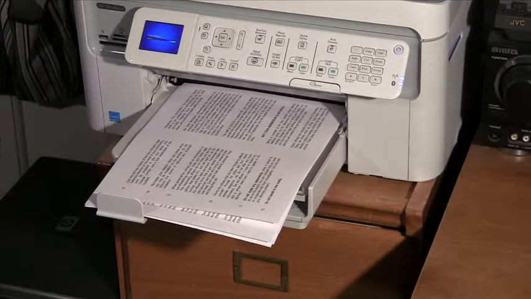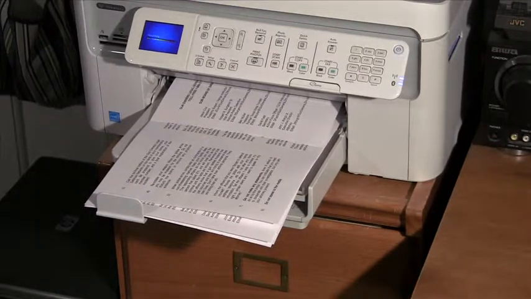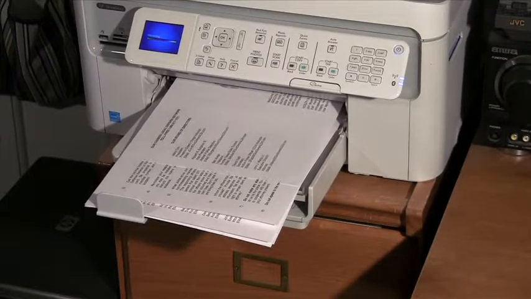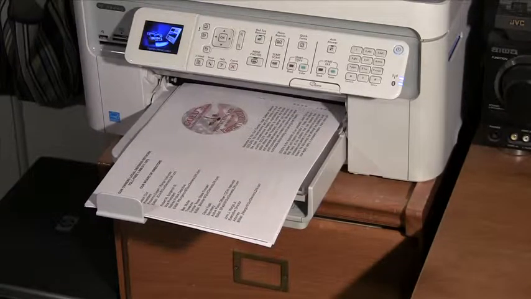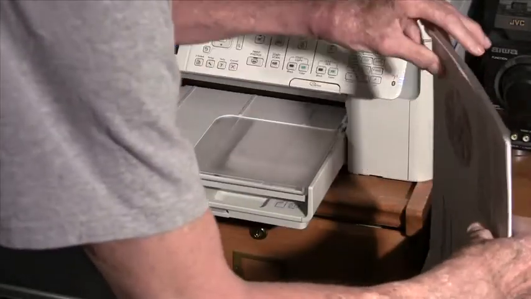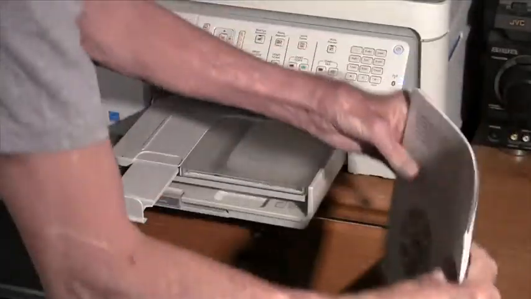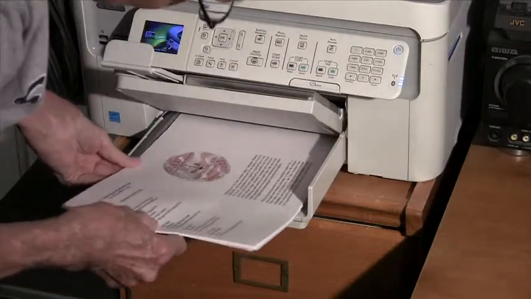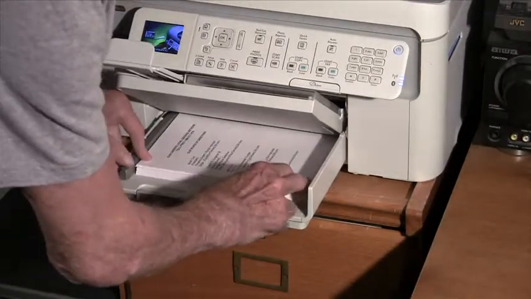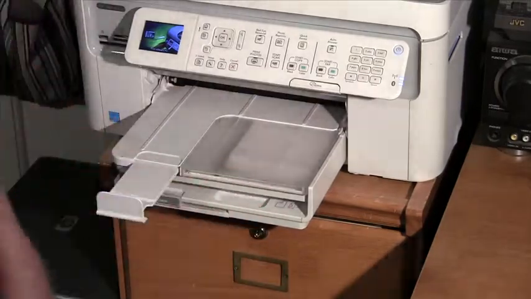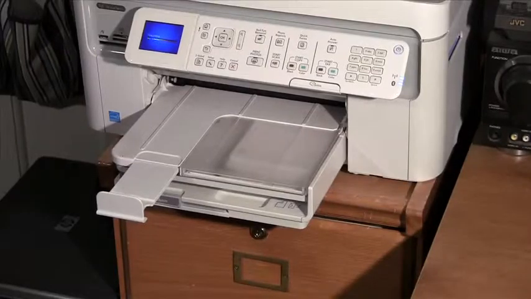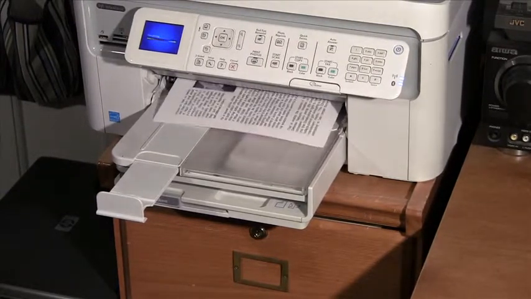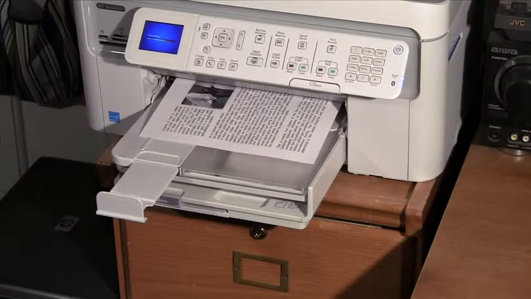But what we have to do then, in order to end up with an 8-page booklet, is take these once they're finished, take the pages out of the printer, straighten them up, and put them back in the printer with the blank side down. This is going to result in the other side of these pages being printed with page 3 and 4. So you end up with an 8-page booklet when the pages are folded in half.